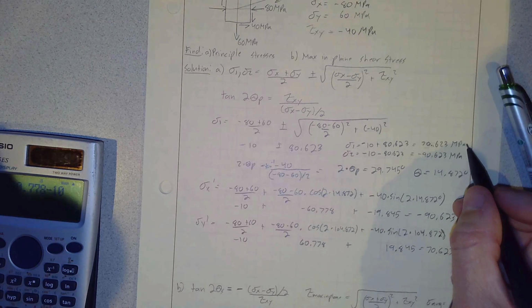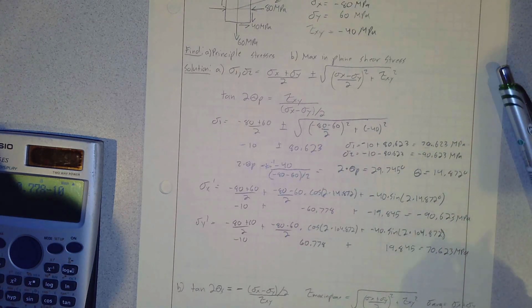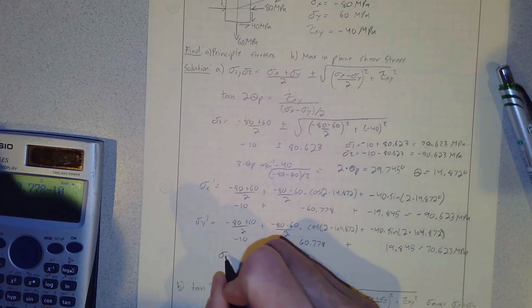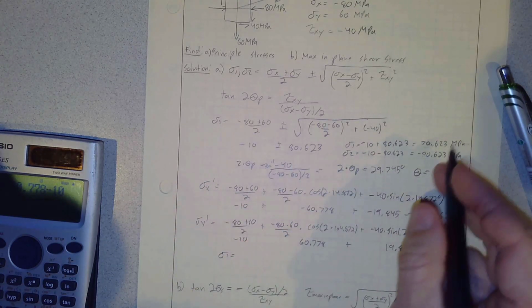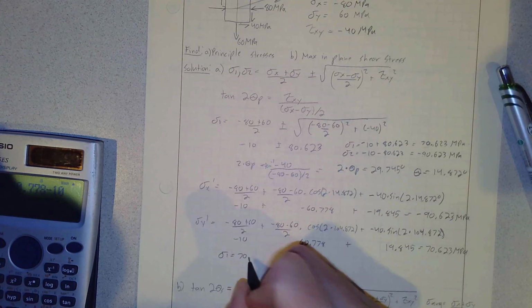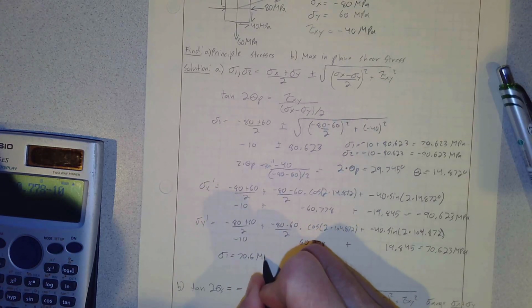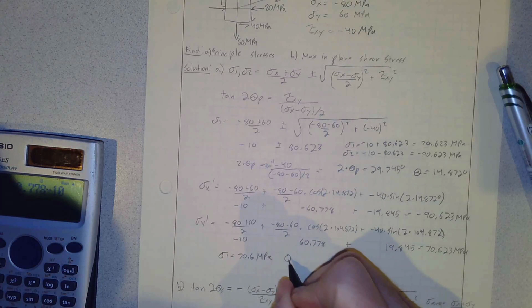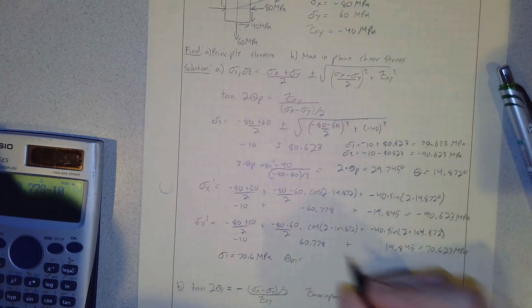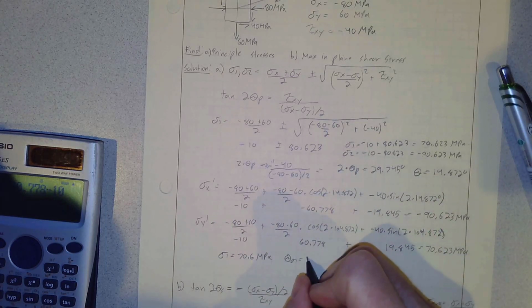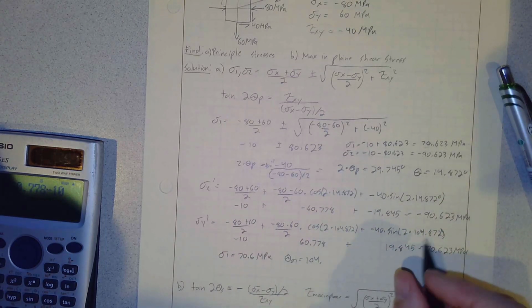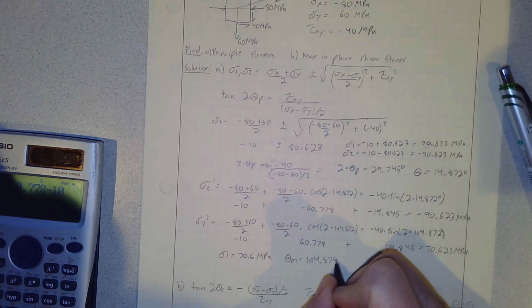Again, that was what we came up with for our sigma 1, our principal stress number 1. So we've done it. We've figured out the orientation of them and the magnitudes of them. So let's just summarize that. Sigma 1 equals 70.6 megapascals, and theta sigma 1 equals 104.87 degrees.